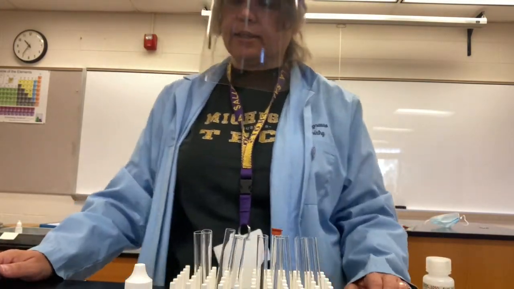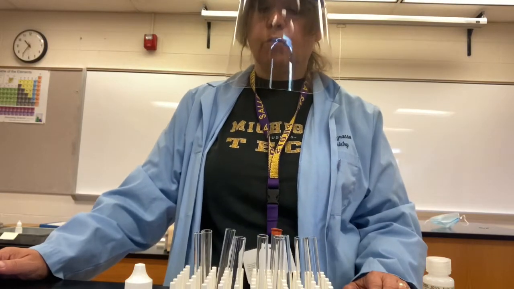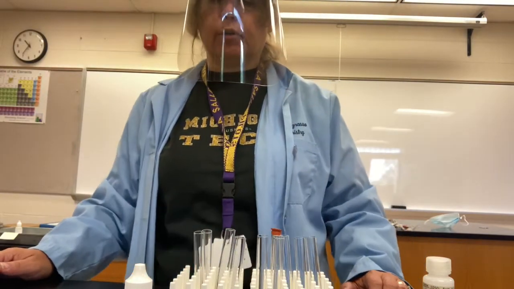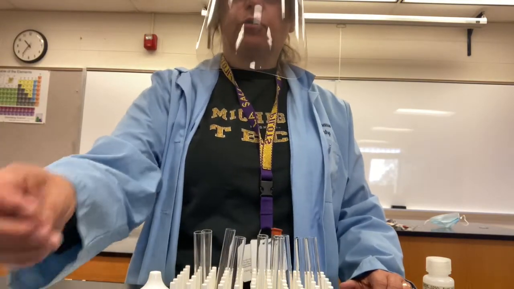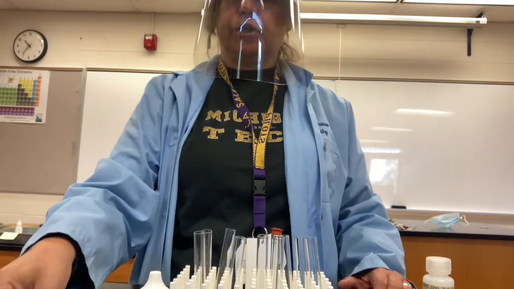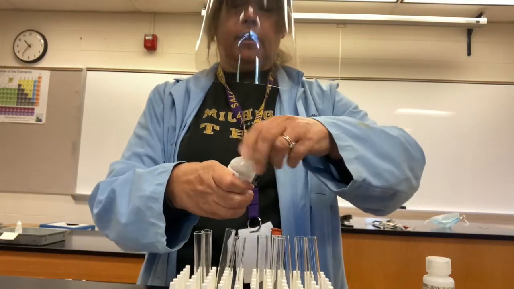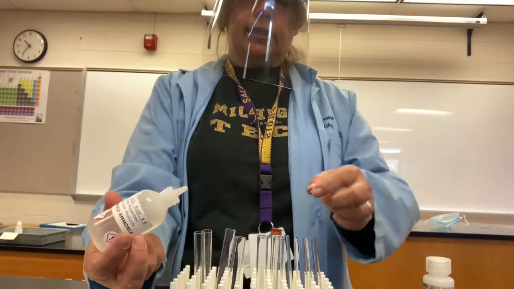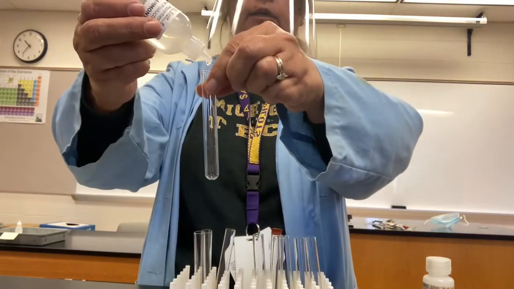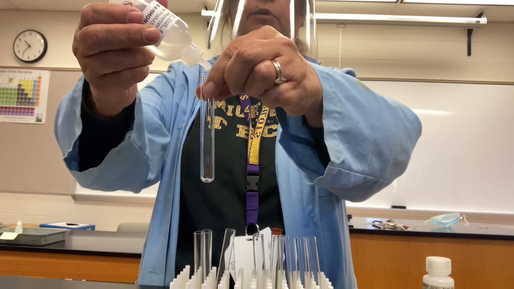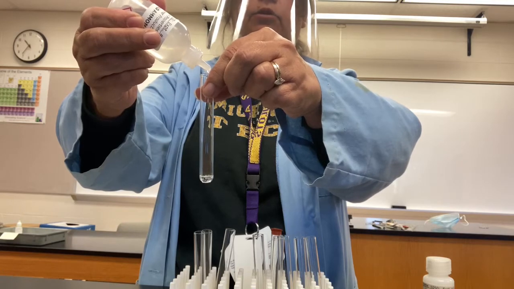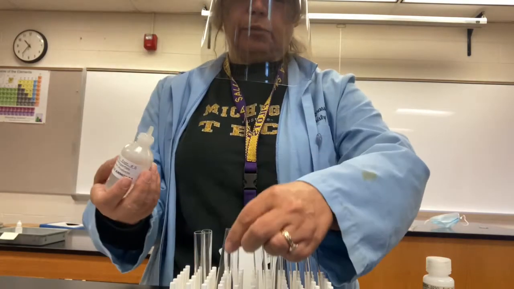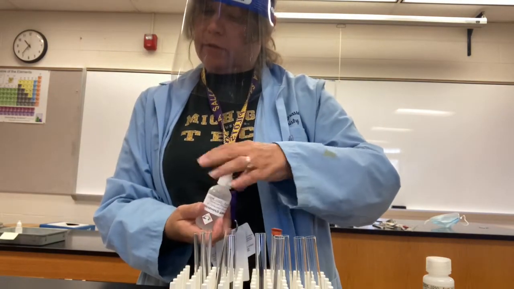Moving on to the analysis of household ammonia. Ammonia is a base, chemical base, which is the opposite of being a chemical acid. Bases turn red litmus paper blue. So we're going to do a test on the ammonia to see if it is a base. I'm going to count out 20 drops because that's a milliliter. So there's my 20 drops of ammonia.